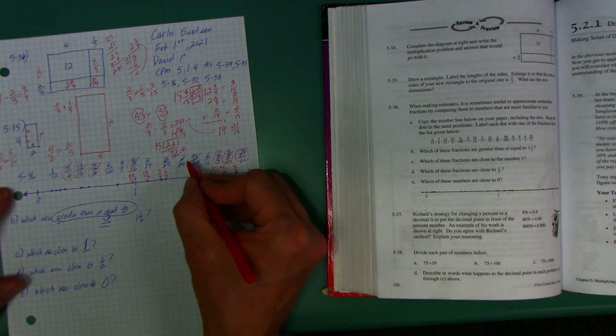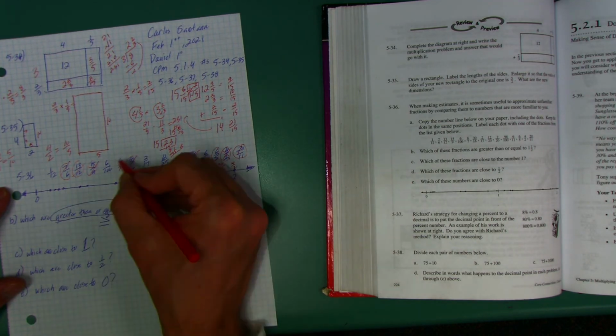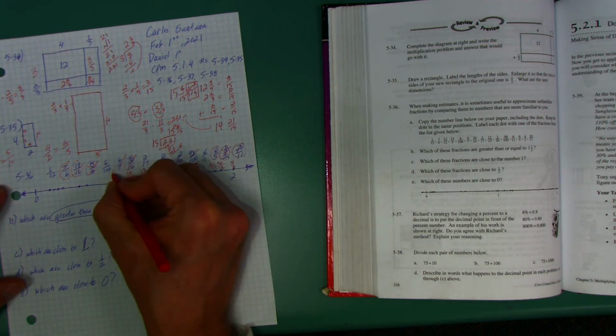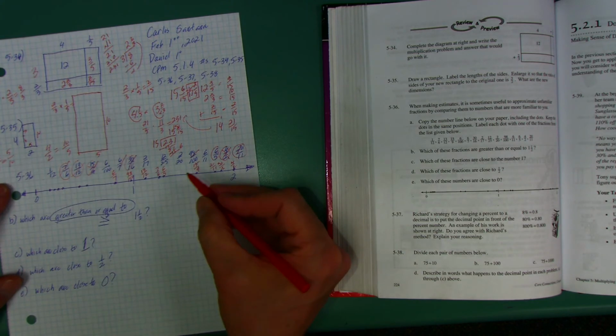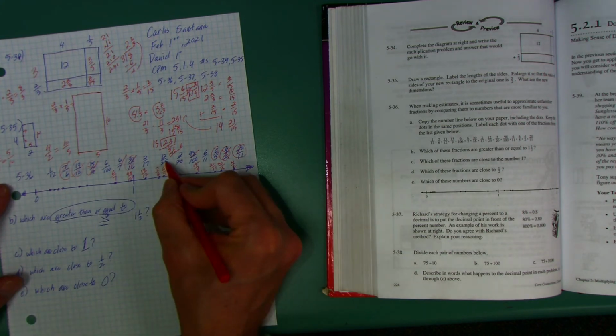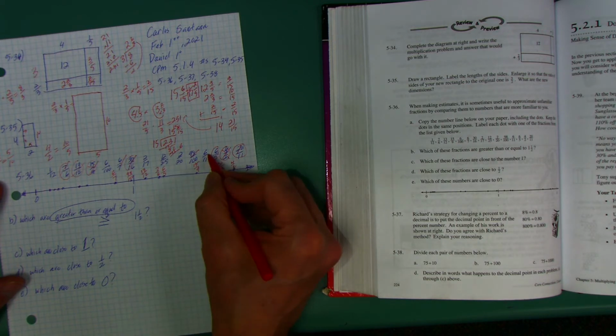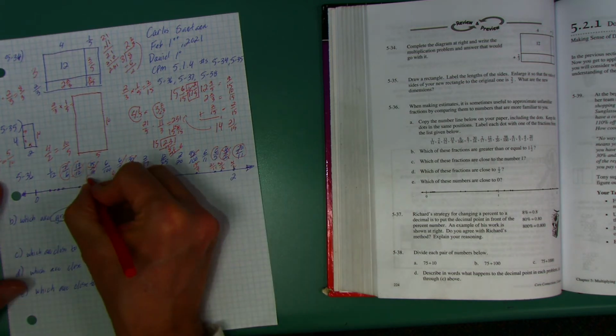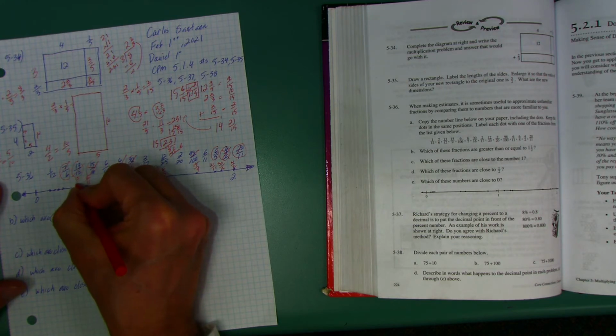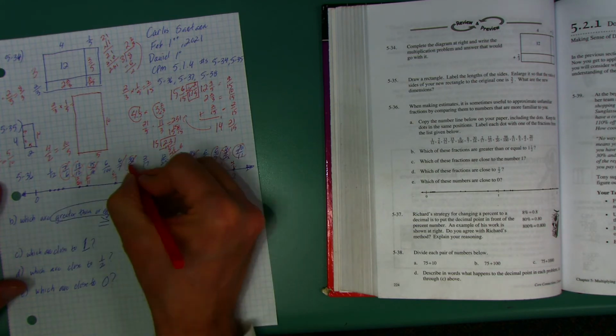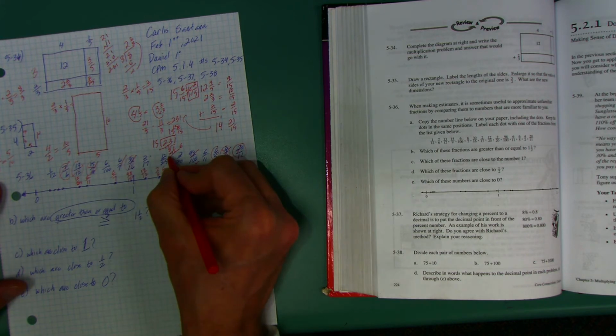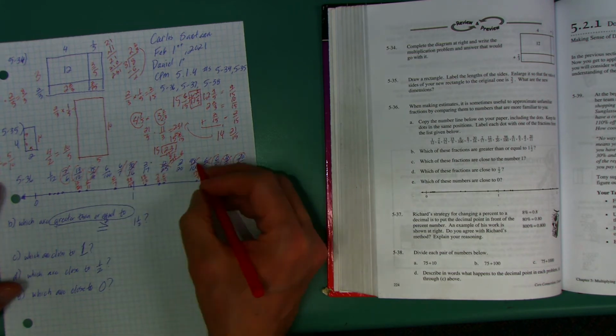Okay, and the next one, 6/7 is pretty close to a whole. And 12/25ths is a little less than a half, and 6/11ths is a little more than a half. 6/11ths and 12/25ths. Okay, so let's cross those out.